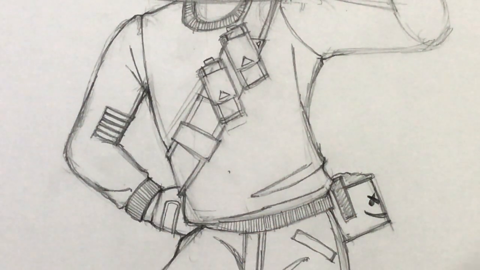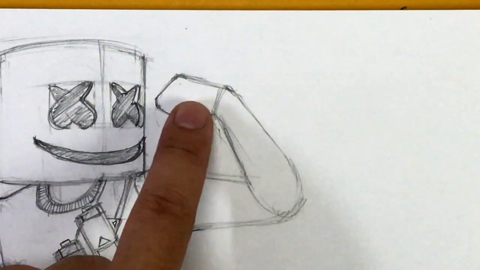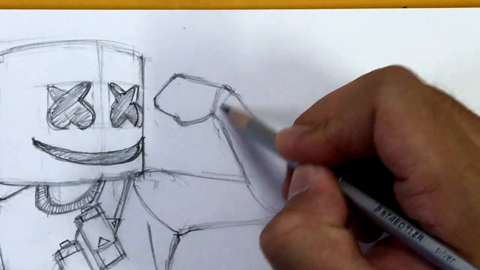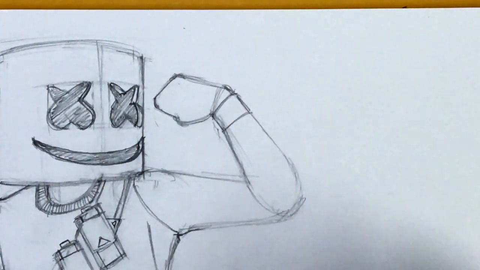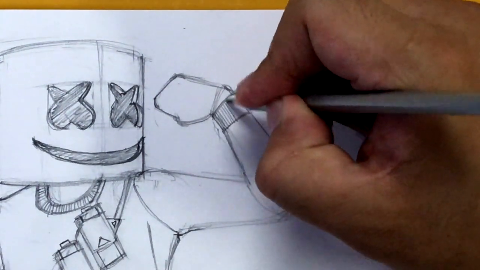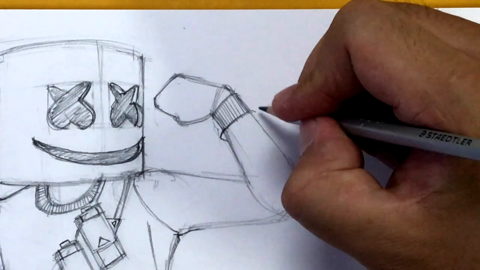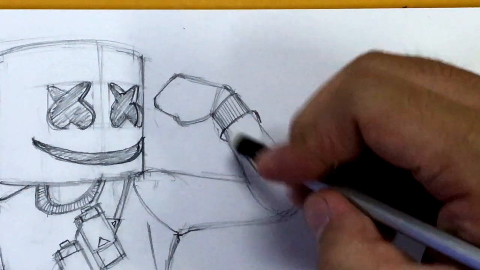And the last thing is the other arm. Now this part is a little bit difficult because we have to draw some fingers, but before we do that, let's just draw the wrist. Okay, stripey, stripey, goes like that, bunches out right here and here. Okay, this kind of goes in like that.